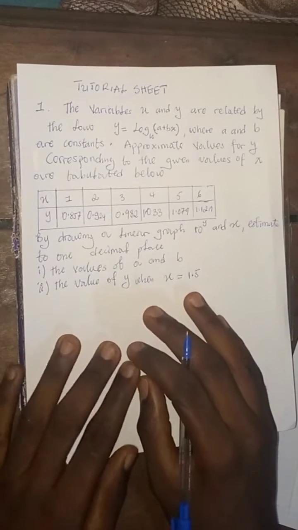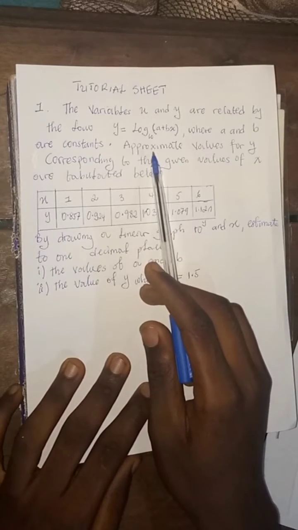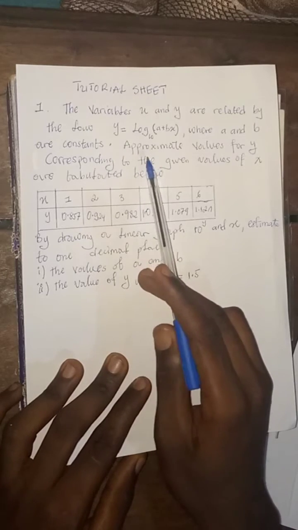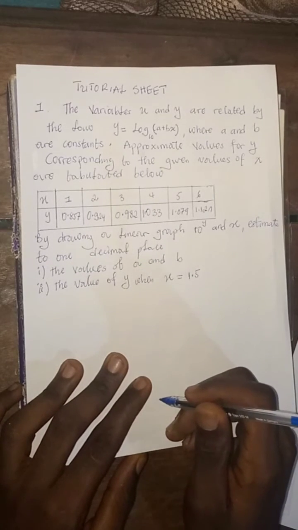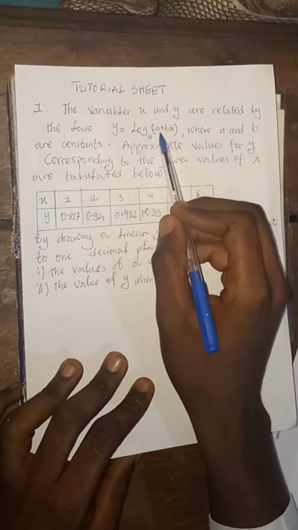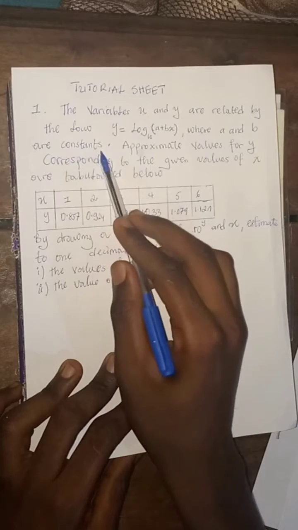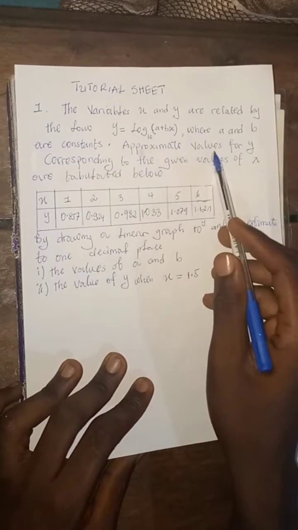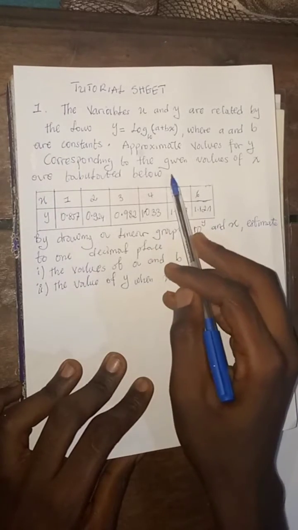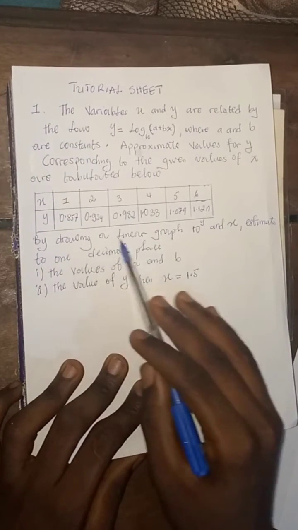Make sure you have graph paper by your side, a pencil and an eraser, so that you answer this question on linear reduction. The question reads: the variables x and y are related by the law y equals log to the base 10 of a plus bx, where a and b are constants. Approximate values for y corresponding to given values of x are tabulated below. So we have x and y, that's a table as you can see.